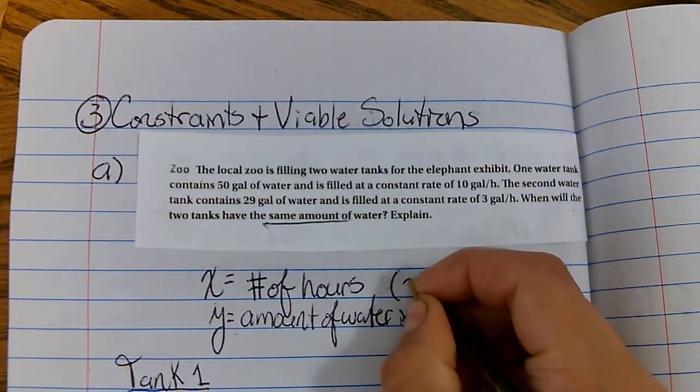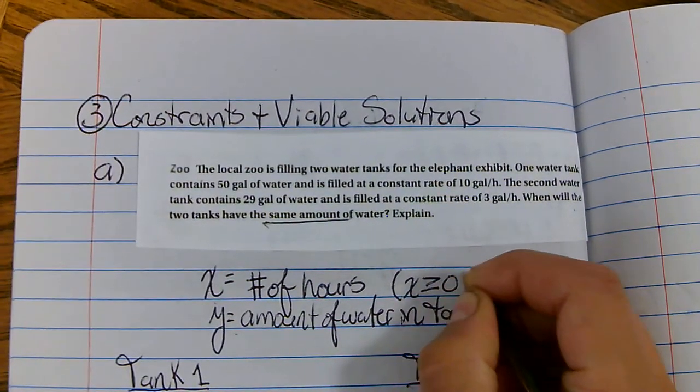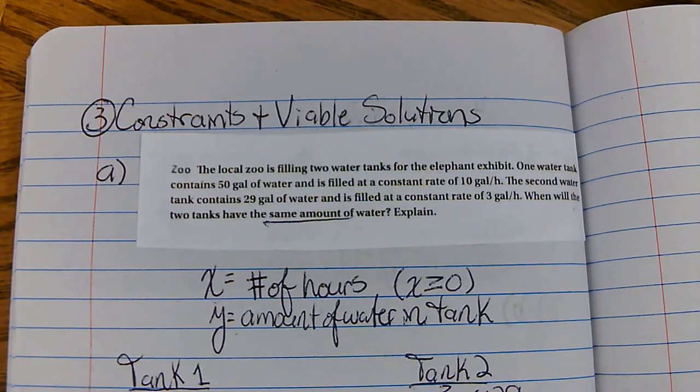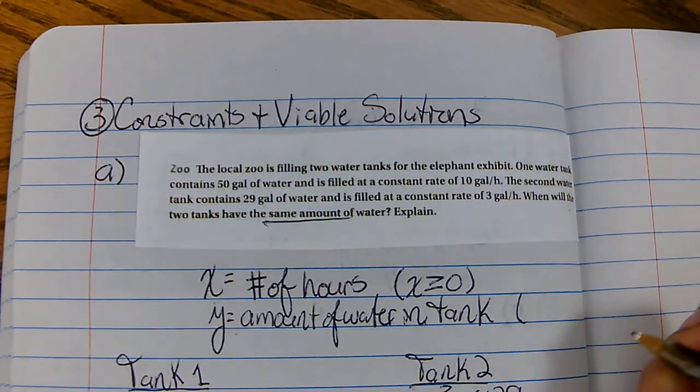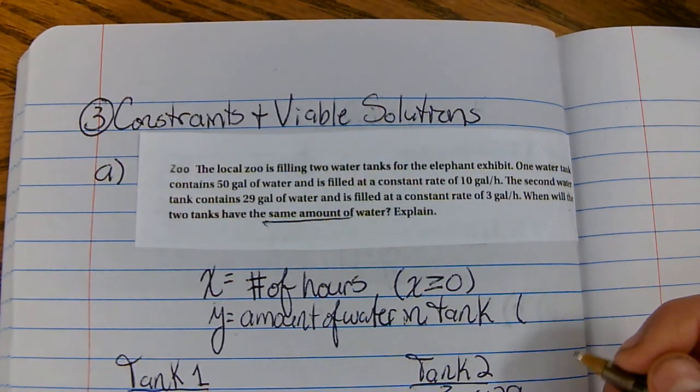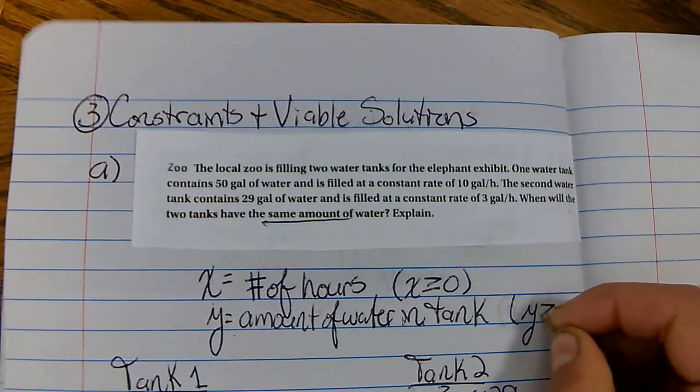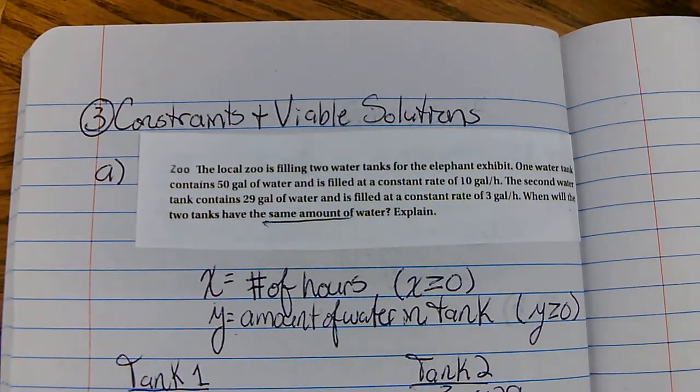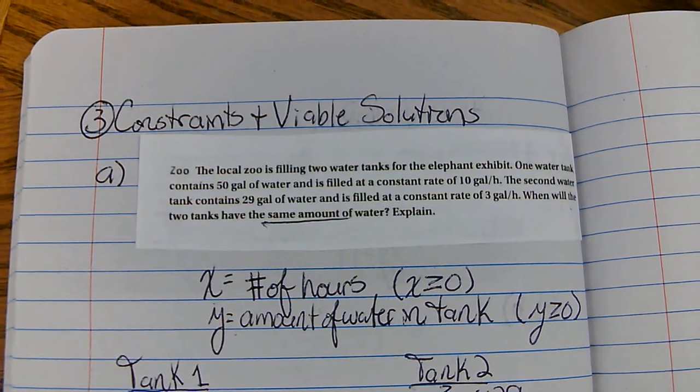So the constraint would be x has to be greater than or equal to 0. That's the only way this is going to make sense. We got -3 and it didn't make any sense because you can't have negative time. And y represents an amount of water, so it's the same thing for y. Y has got to be something that is equal to or bigger than 0, or it's not going to make any sense. Let's try another one.